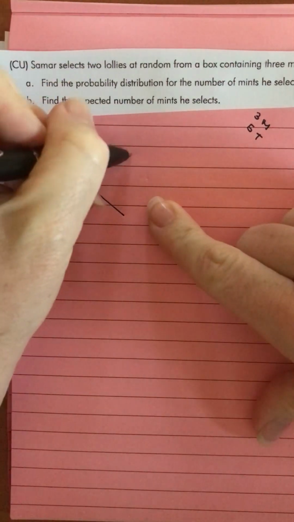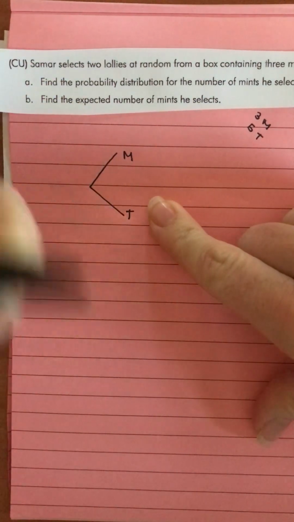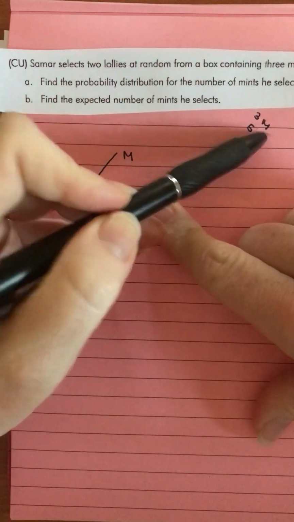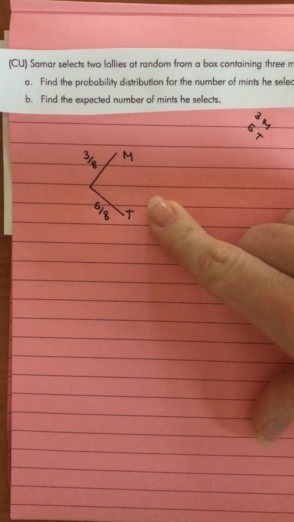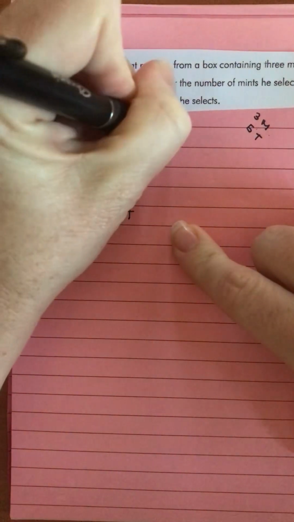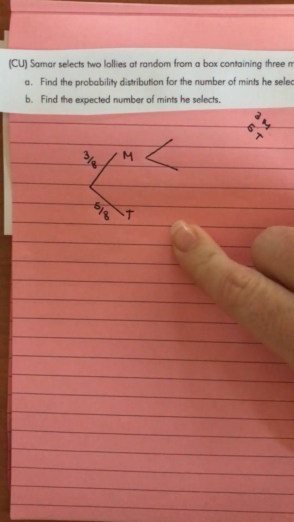So there are mints and toffees in the jar. We know that there's a total of 8 because we've got 3 mints and 5 toffees. So our fraction here is 3/8 for mints and 5/8 for the toffees. Then on the first selection, we're assuming that there's no replacement as well. So when they're choosing those lollies, they're not putting one back after they've chosen.